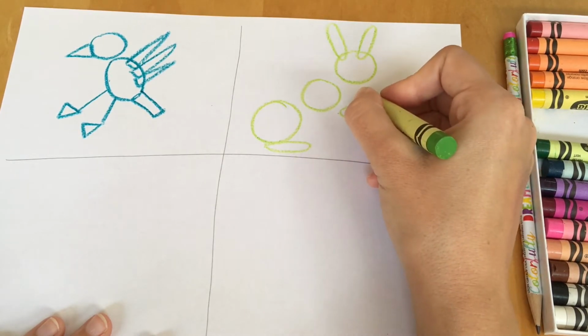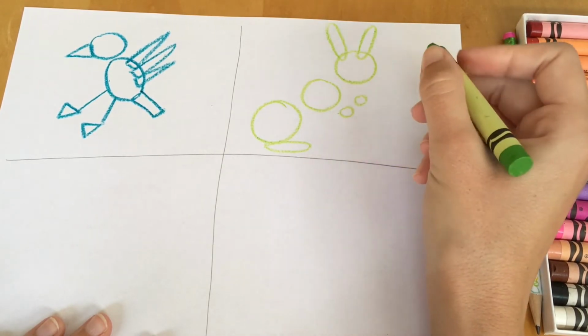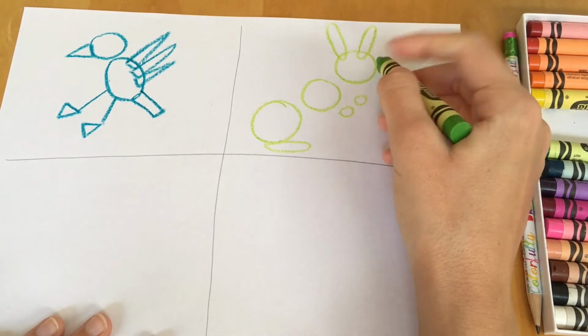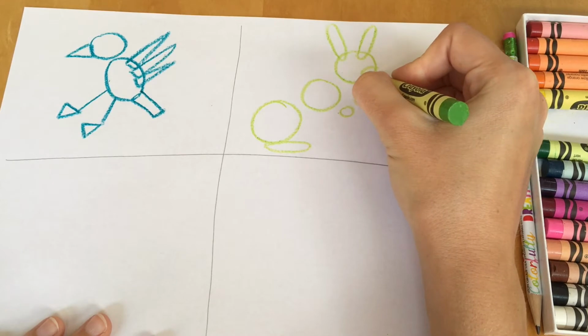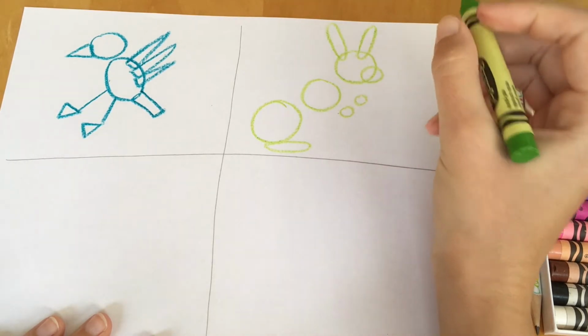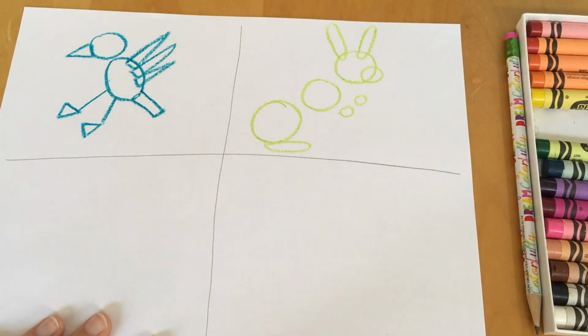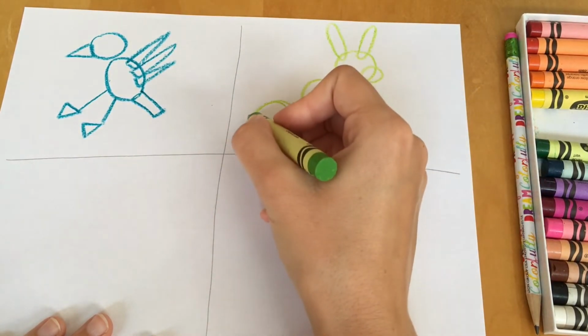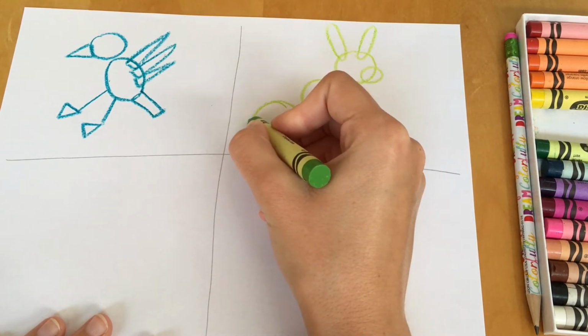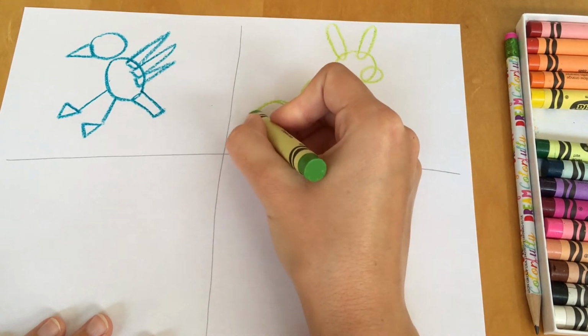One there, maybe another one here. I'm going to come back up to this big circle and add a little overlapping circle right there. It doesn't have to be perfect. I know I'm probably going a little bit fast, but it doesn't have to be anything perfect at all. We're just drawing some shapes. And I'm gonna add down here by the bottom another nice big circle.